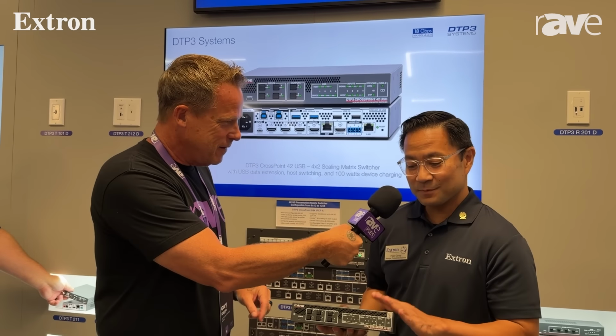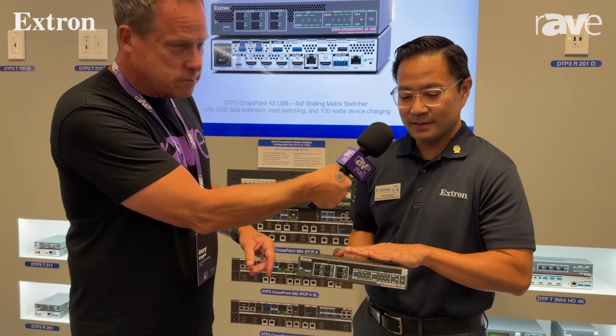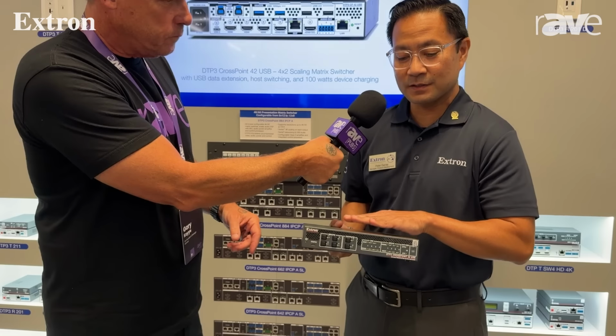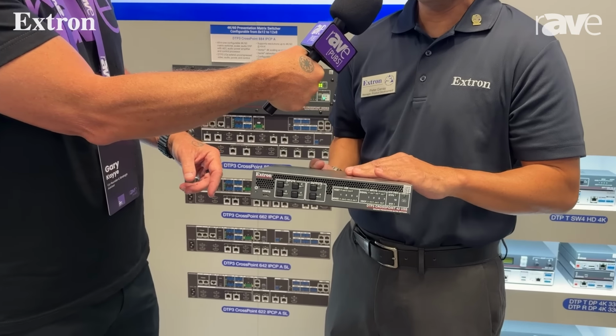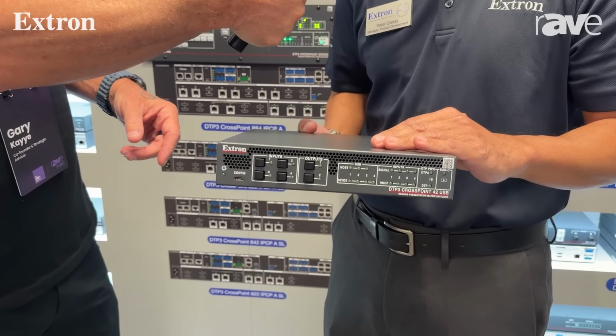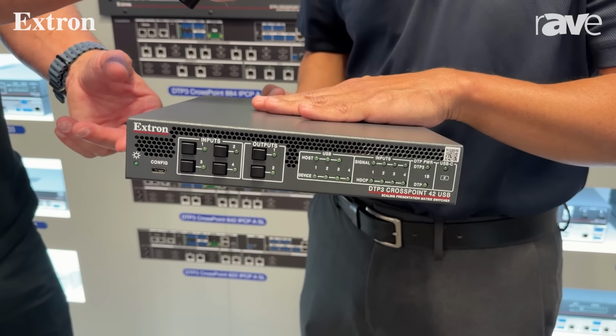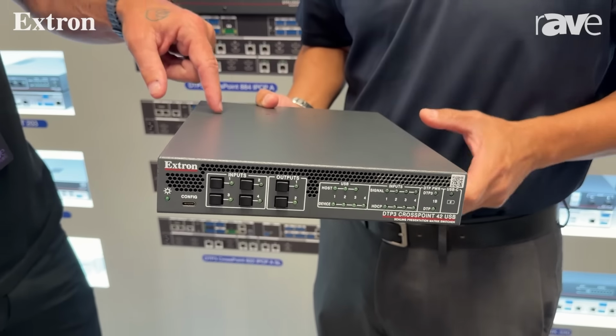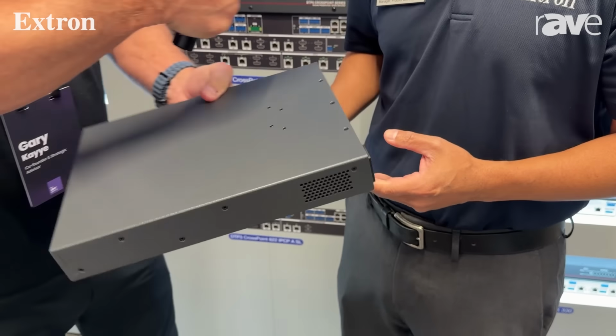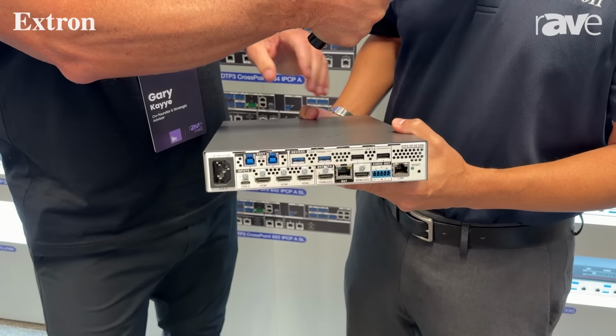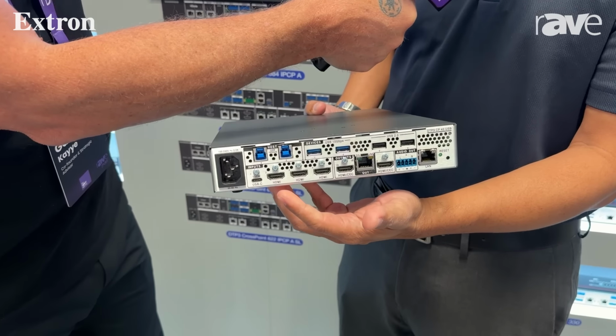This is it, right? This is absolutely it. They are compact. It's our first DTP3 CrossPoint matrix switcher that integrates video, audio, and USB switching all into one compact box. So it's a half rack, 1U high box. Absolutely. It integrates video and audio as well as USB switching.